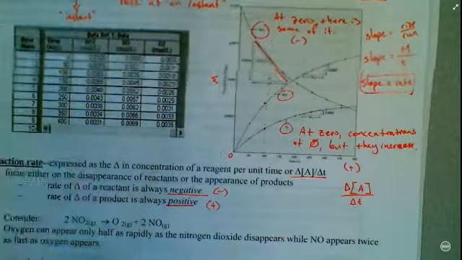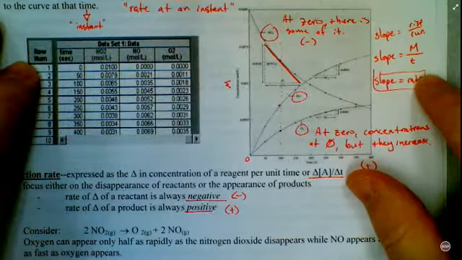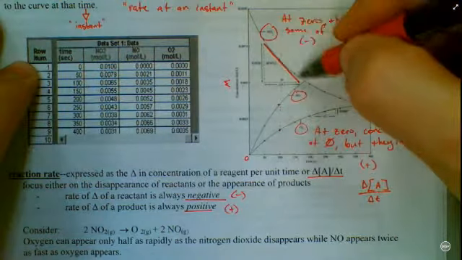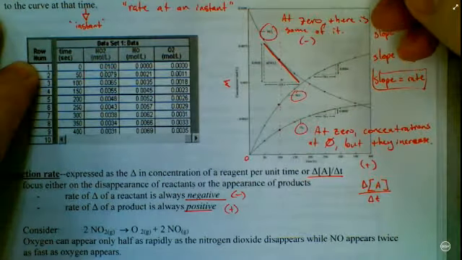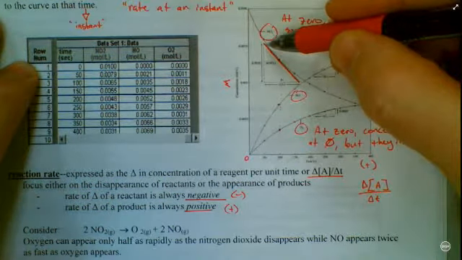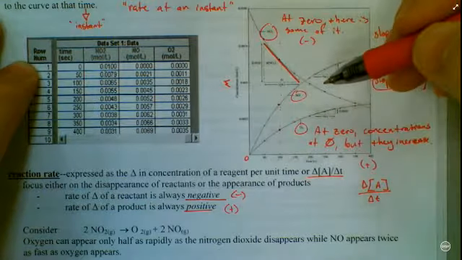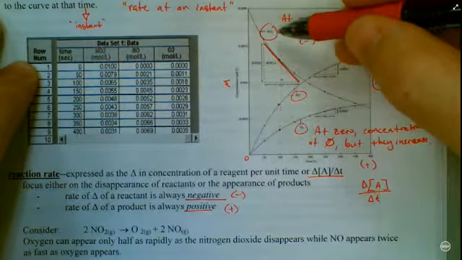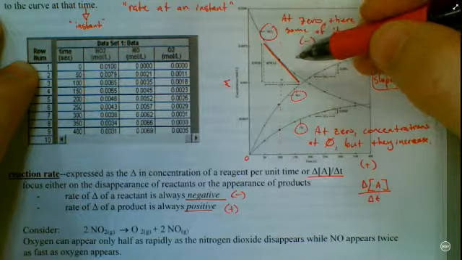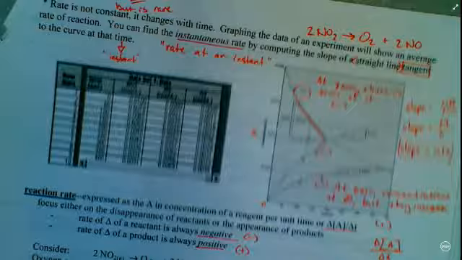Cool beans. Oh, I forgot a question. Why is the slope of NO2 negative? Don't say because it's going down. That's what negative means. Why is it going down? Because the concentration of NO2 is going down. It's disappearing.